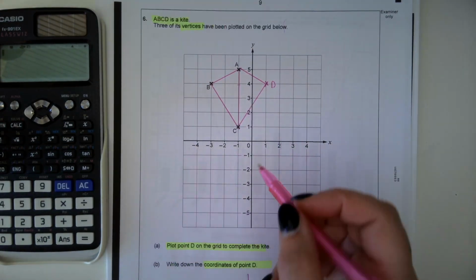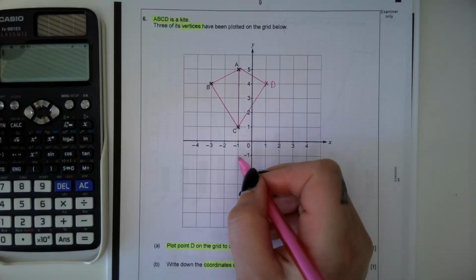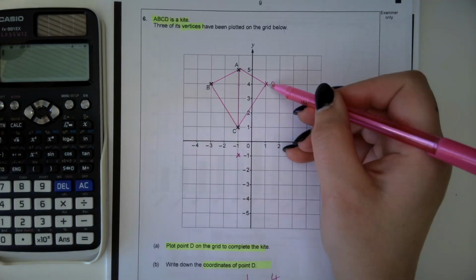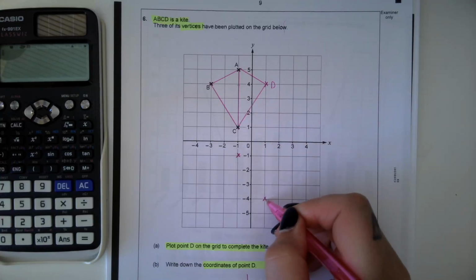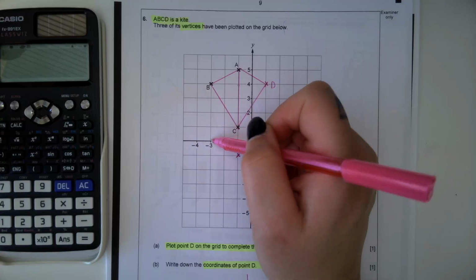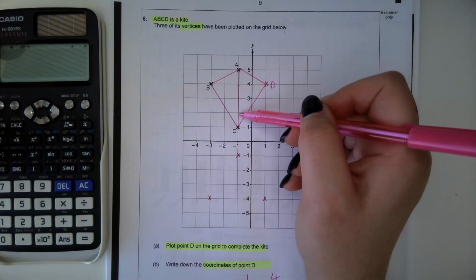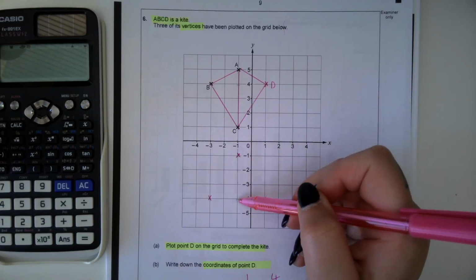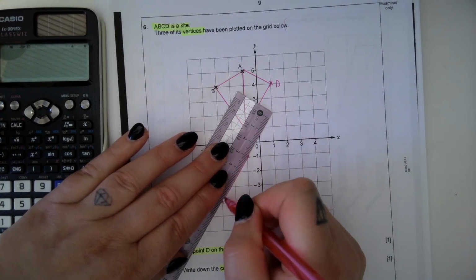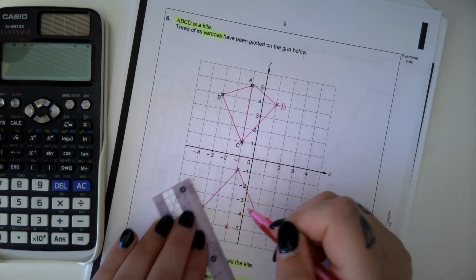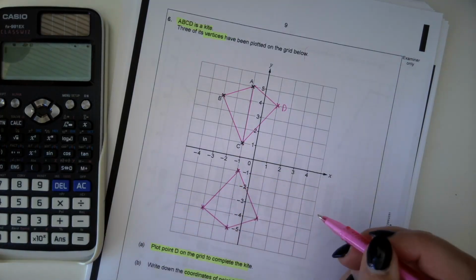So we're reflecting it across the x-axis, so let's take it a point at a time. So point C is 1 away from the x-axis, so we're going to put it 1 away on the other side. D is 1, 2, 3, 4, so we're going to go 1, 2, 3, 4. B is 1, 2, 3, 4, so we go 1, 2, 3, 4. And then A is 1, 2, 3, 4, 5. And let's finish that shape to make it nice and clear. There we go.